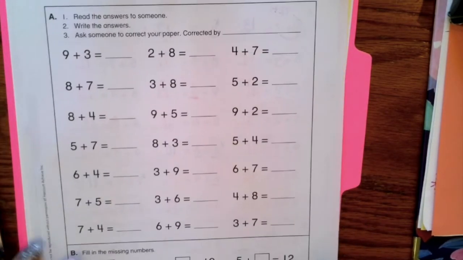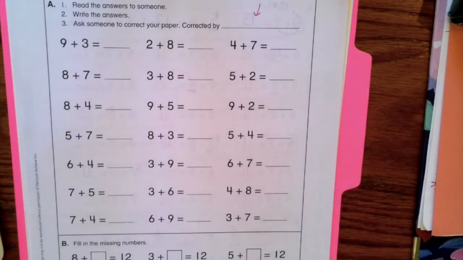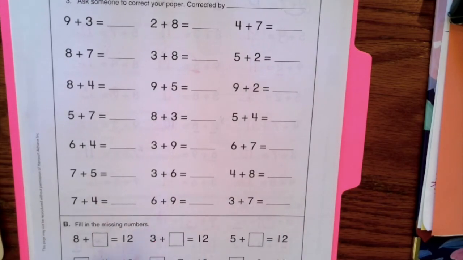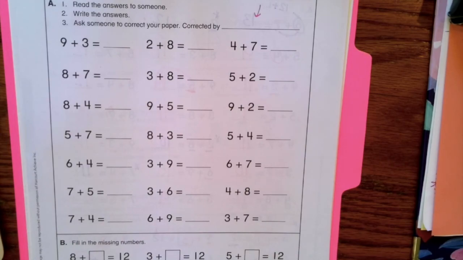Okay. Now that we have worked through the front side together, the back side is all yours to do. It looks exactly the same as the front. Read the answers, write the answers, ask someone to correct your paper. They are going to sign right here. Make sure that you do the A part as well as part B. And then when you're done and it's been signed and checked over, go ahead and make sure that it is back into your Wednesday folder.